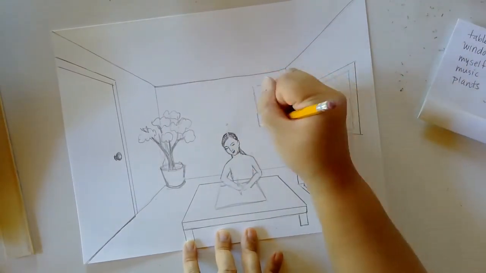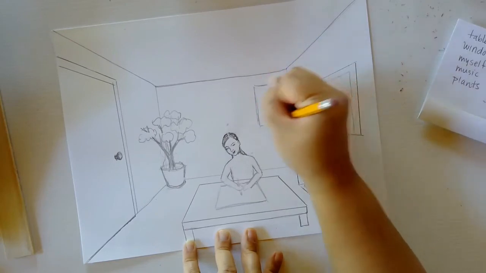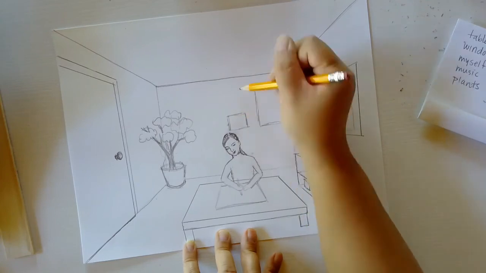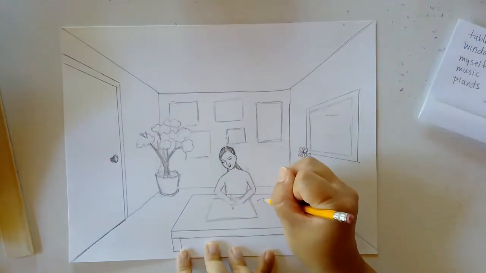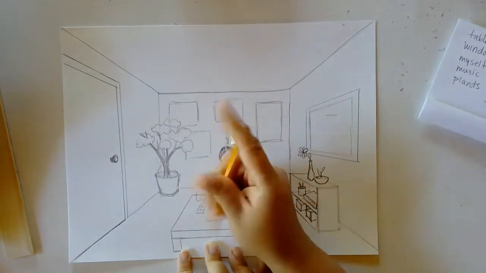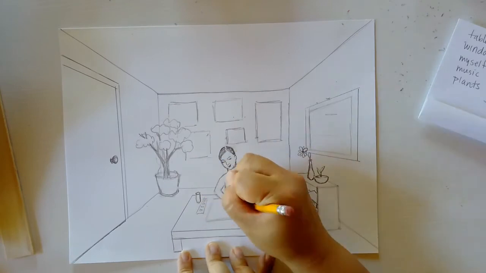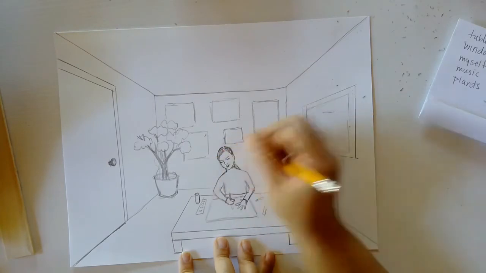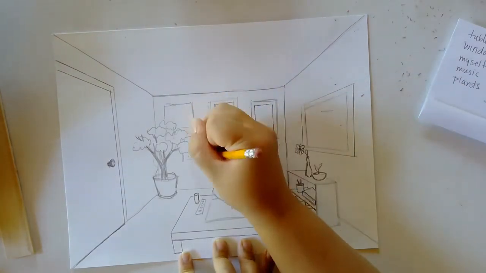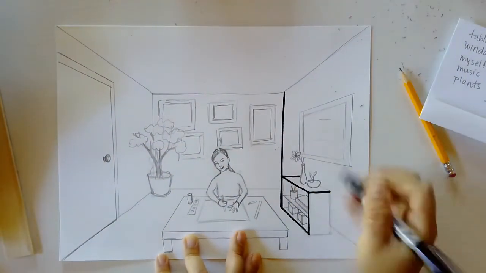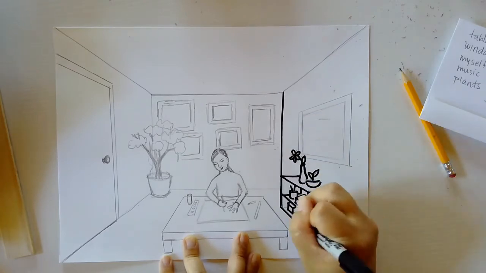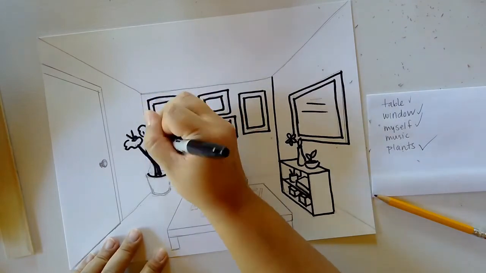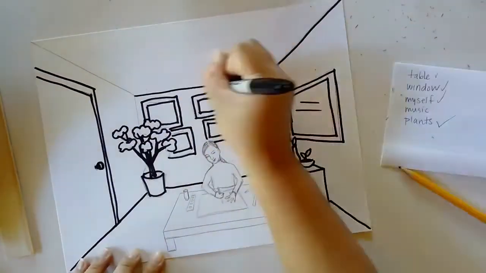For the picture frames that I'm adding to my back wall, I will not need to line them up with the vanishing point. Time for finishing touches. I'm going to be tracing with a black marker and then coloring it in with crayons.